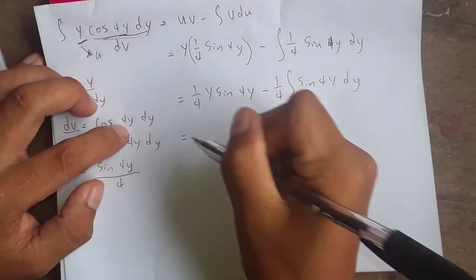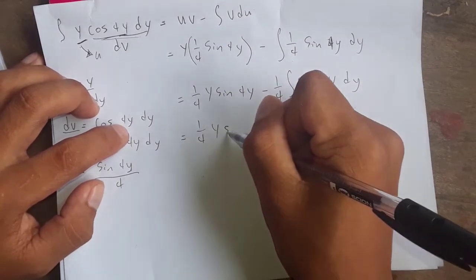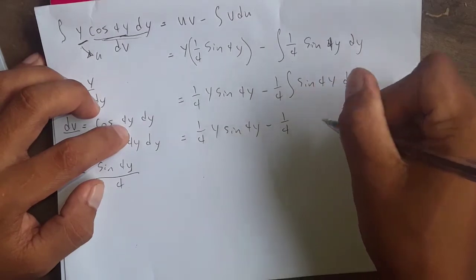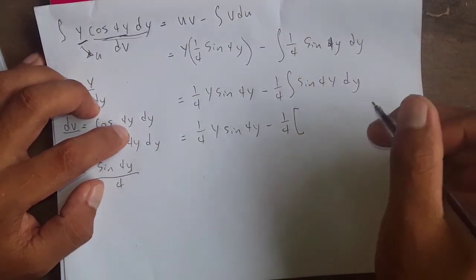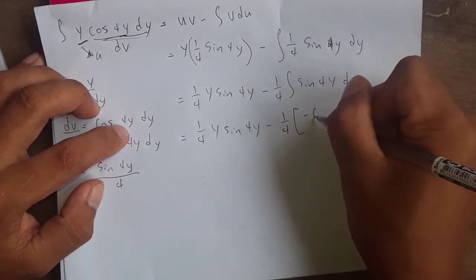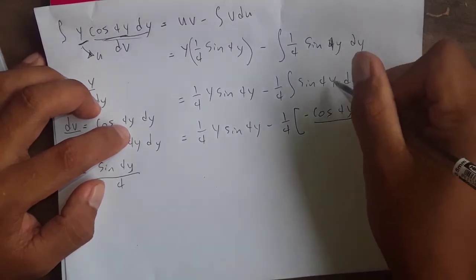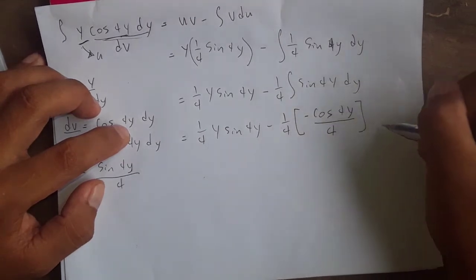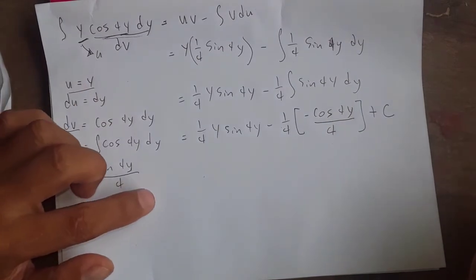So therefore, it is equal to 1/4 of y sine of 4y minus 1/4 times the integral of sine of 4y, which is the integral of sine, negative cosine of 4y over the derivative of the inside function, which is 4. Then don't forget to add an arbitrary constant.